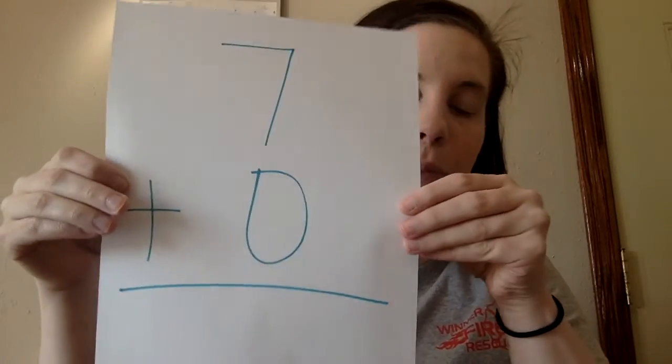Courtney here. I thought it'd be a fun idea, since we're not getting our Racket Math practice in or any other types of Math practice in, that we would practice them. So I have different equations on a piece of paper, and I'll hold them up. Remember to say the equation with the answer, and then we'll review it together. Okay, so here's the first one.